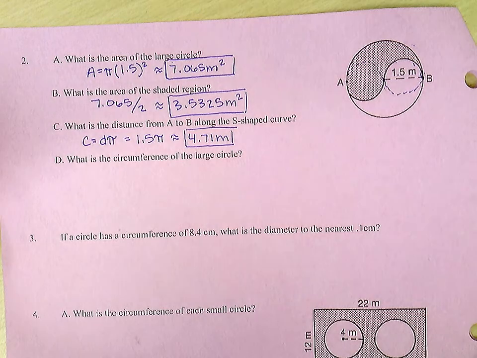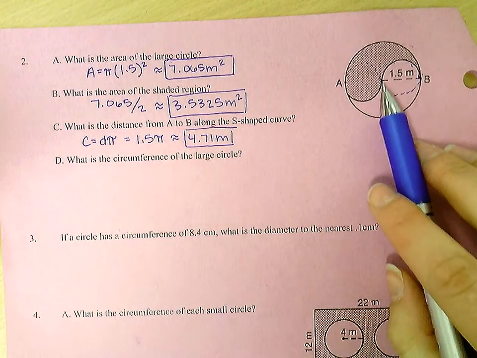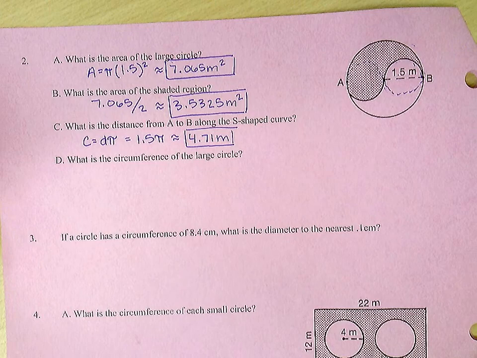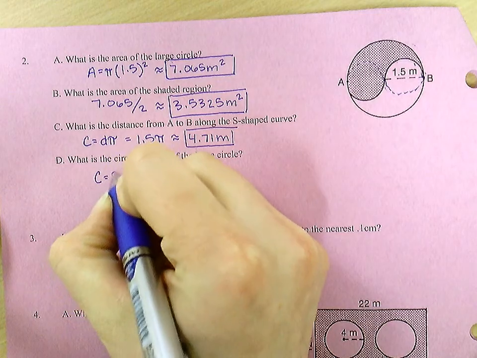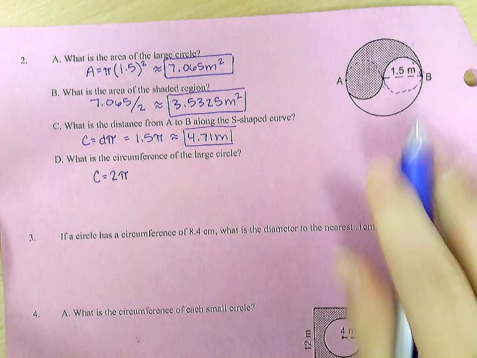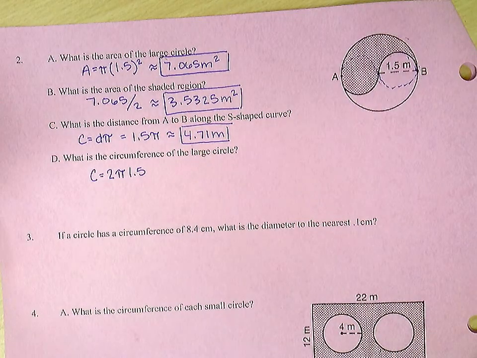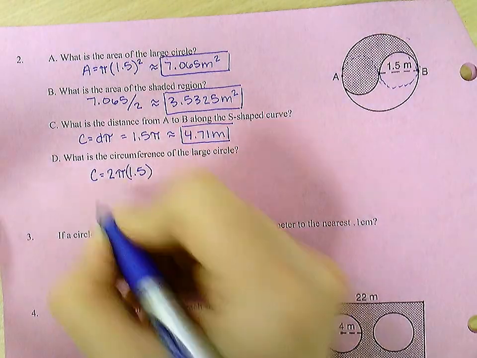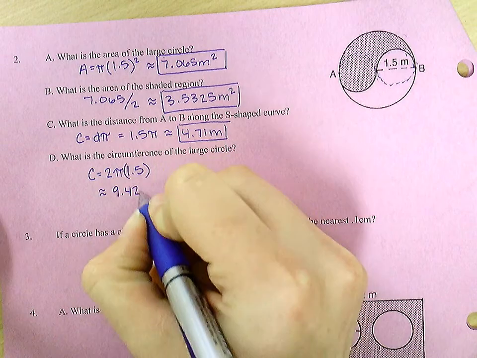Okay, and then the last one, letter D. What is the circumference of the large circle? So now I'm looking at the circumference of that whole circle. So I can use 1.5 as the radius of that large circle. And again, my circumference formula is 2 pi r. So just plug in 1.5 for r. So I have 2 times pi times our radius, 1.5. Okay, so that will be about 9.42 meters.